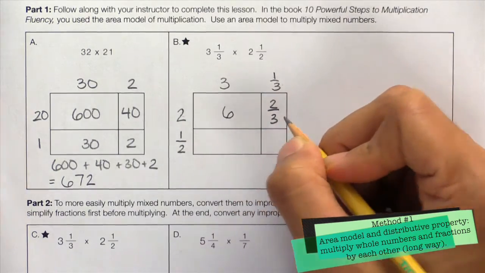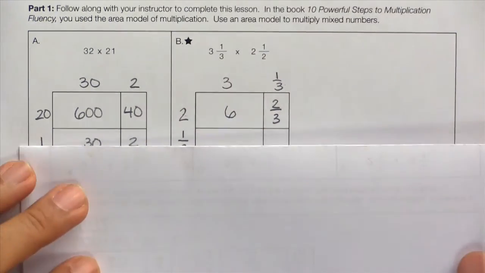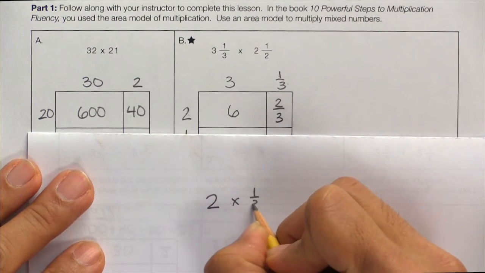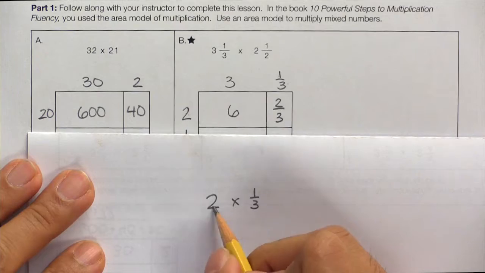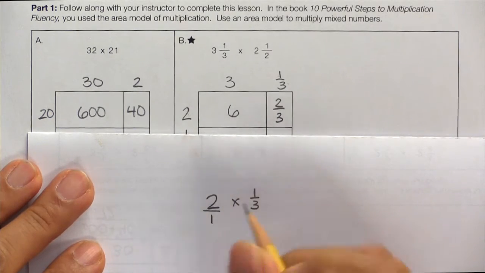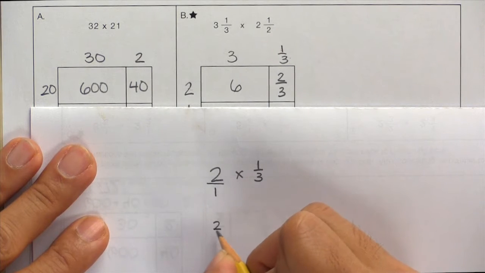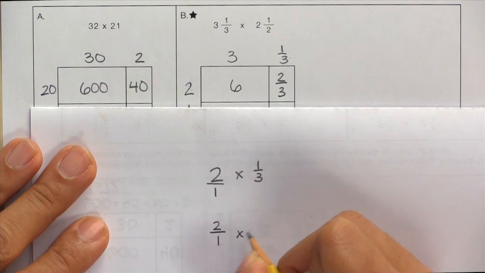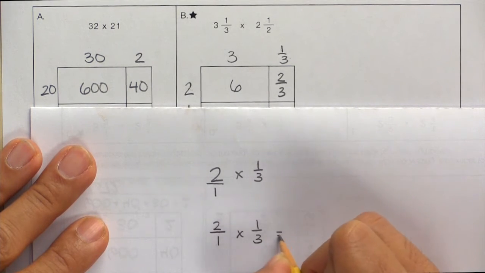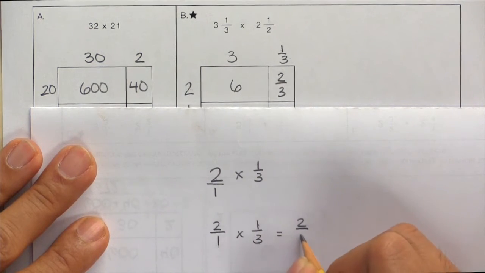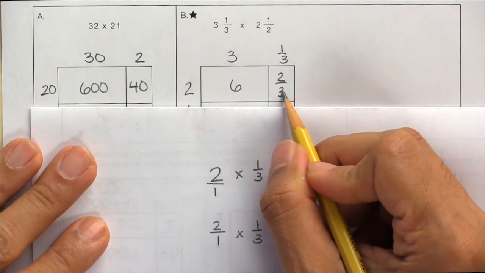Use scratch paper if you need to. So here was 2 times 1/3. Remember, you can divide any number by 1 and keep the same value. Let's rewrite this. 2 over 1 times 1/3. 2 times 1 is 2. 1 times 3 is 3. 2/3, the same answer that we have here.